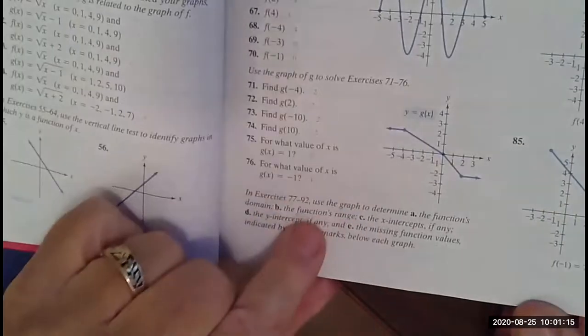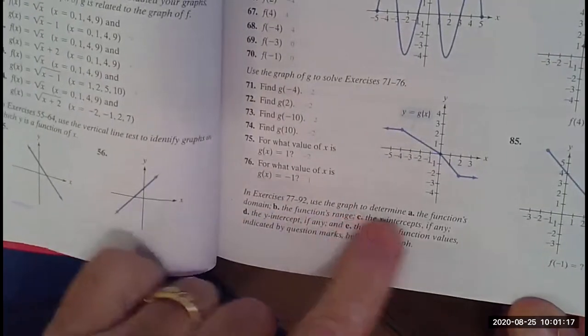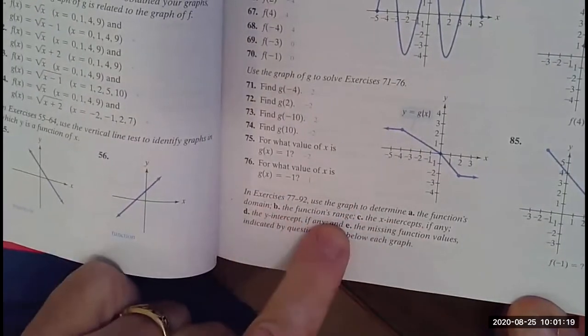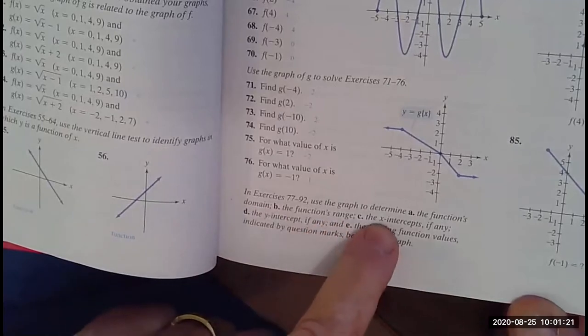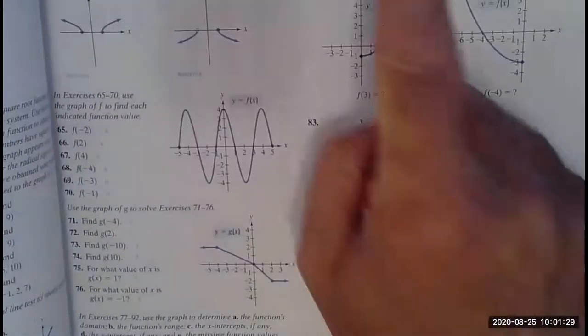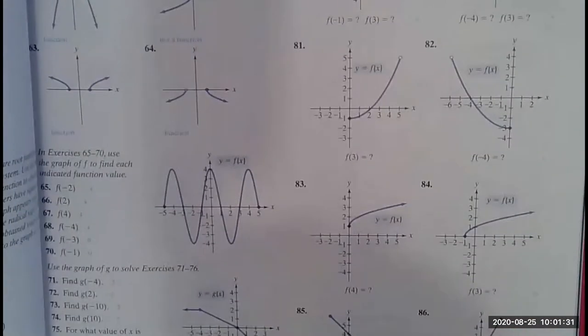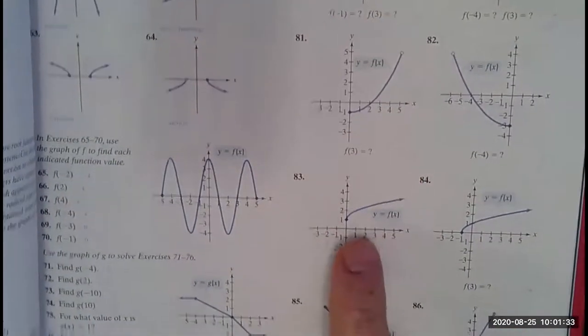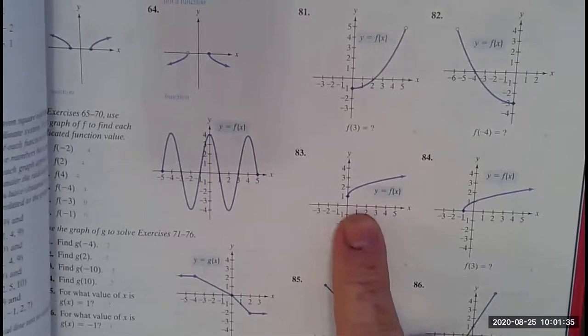Okay, instructions for the next ones here. It says, what's the domain? What's the range? What are the x-intercepts and the y-intercept? And then do some other stuff. So if I look at this one, well, let's do this one. Look at this one. What's the domain?